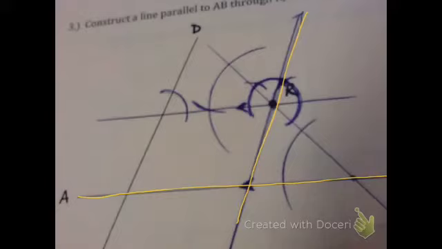Wait a second. Nope, I didn't draw that one. I drew this one over here, sorry. So that's my ray that I drew to start with. And then I use this center to get my arc. I use this as the new center to get that arc. So I got my 2 congruent arcs there. Well, two arcs with the same radius.